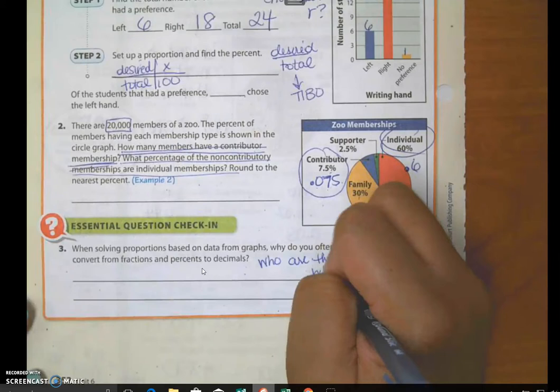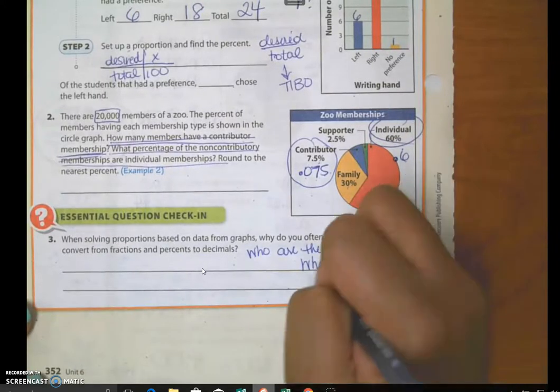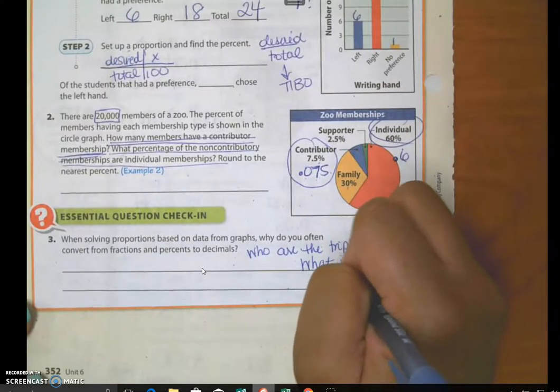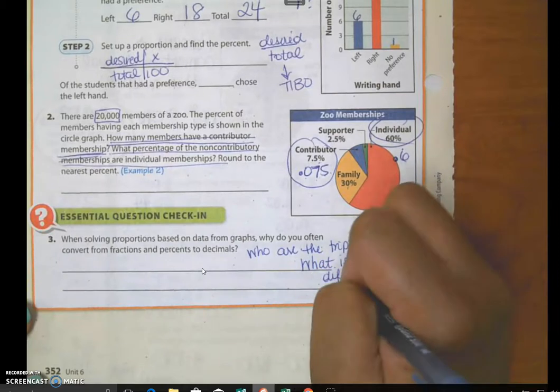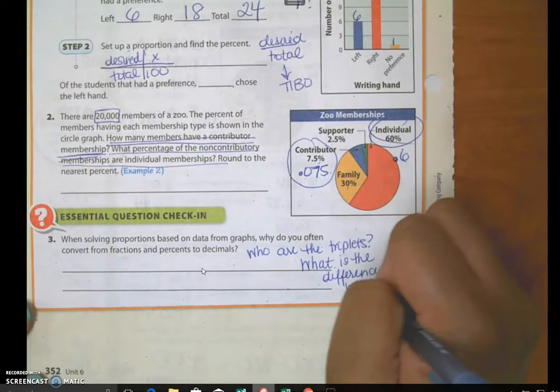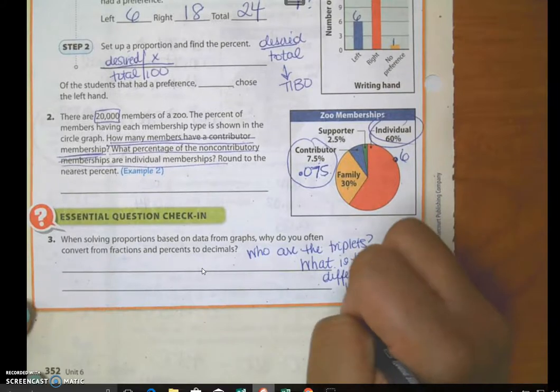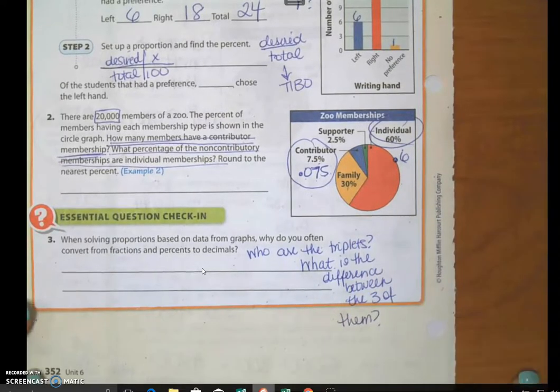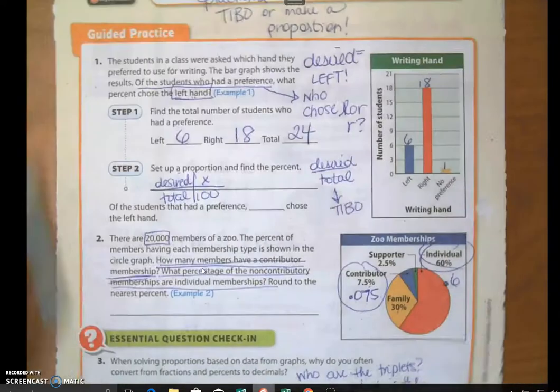And what is the difference between the three? That's what they're asking you in this question. All right, on to the next.